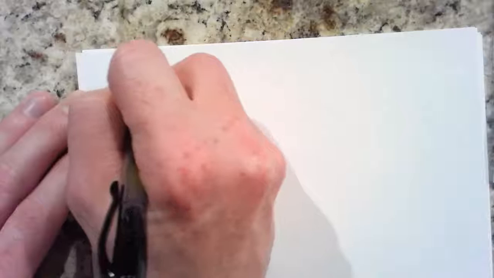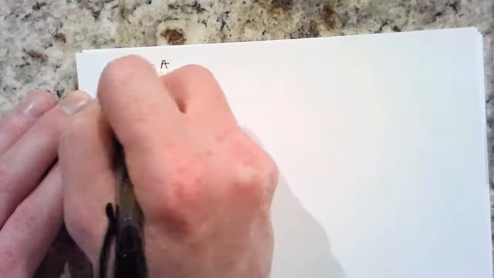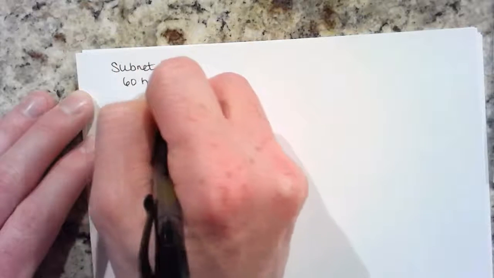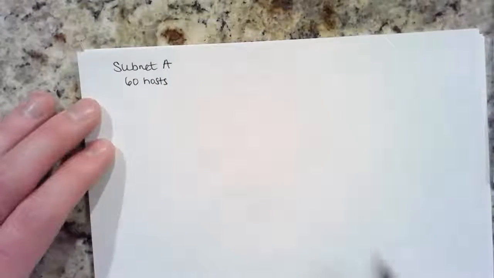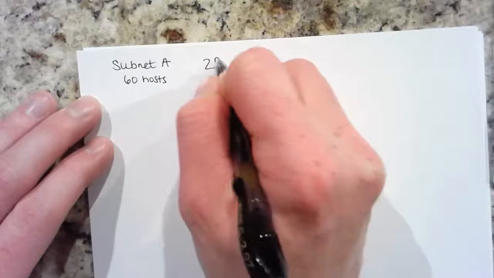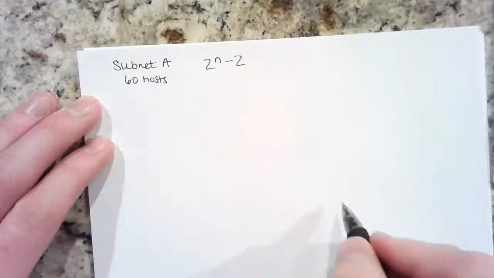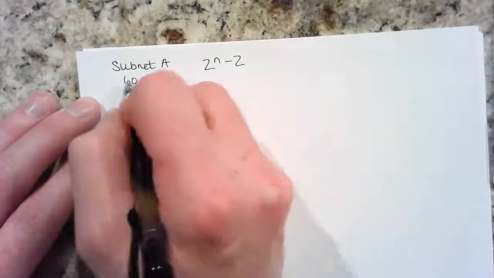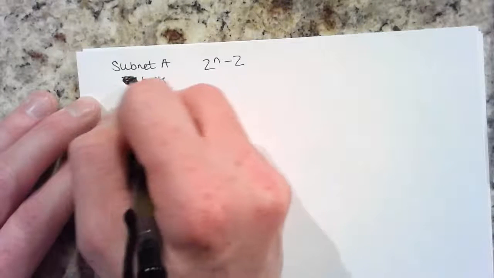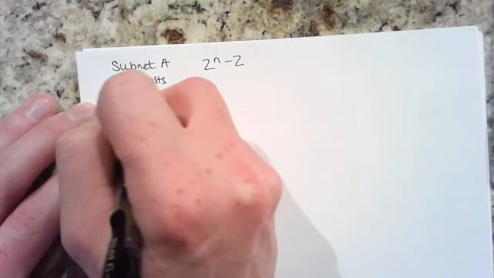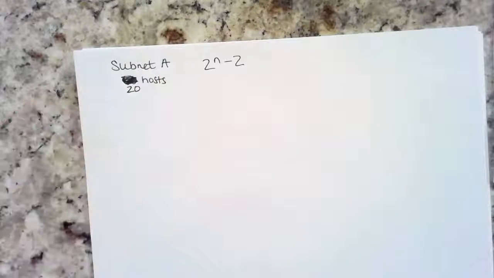So now I've got subnet A, and I need 60 hosts. So again, we're going to start with our formula, 2 to the n minus 2, to figure out how many bits do we need to borrow. Oh, I'm sorry. We do not need 60. We only need 20. I apologize. We only need 20. That would have been a big oversight.